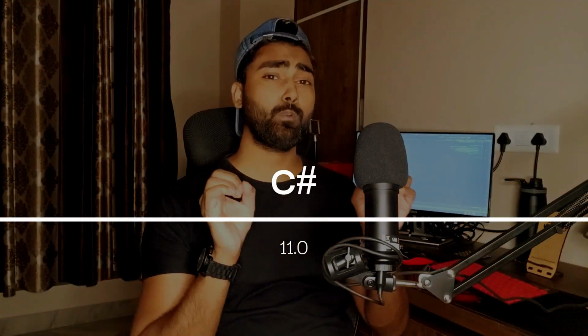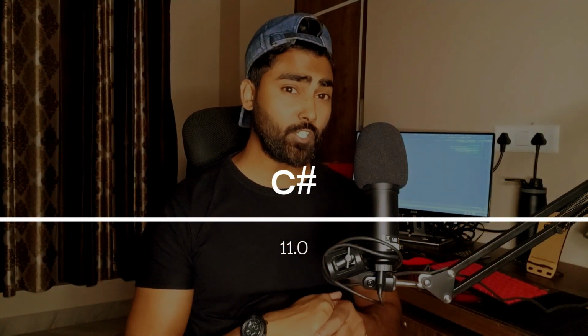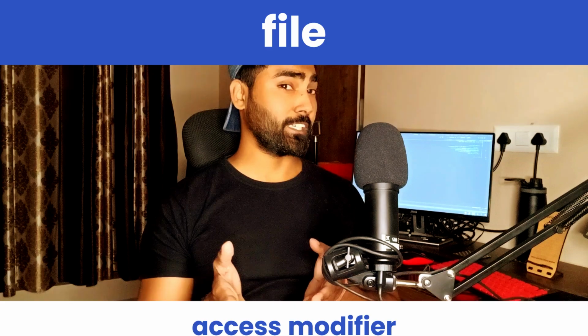So this time, with the release of C# 11.0, Microsoft has introduced a new access modifier called the file access modifier. Why have they introduced it? We already had private, public, internal. Those access modifiers were not enough, so they needed a new one. Basically, they are trying to solve a problem for assembly writers.